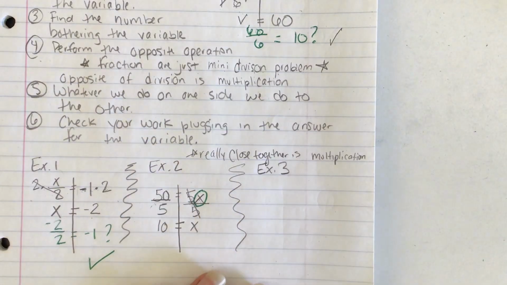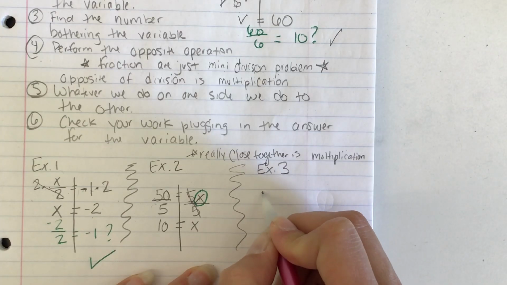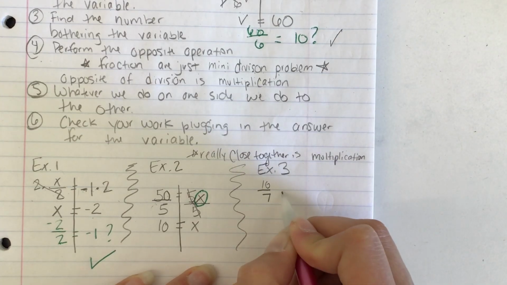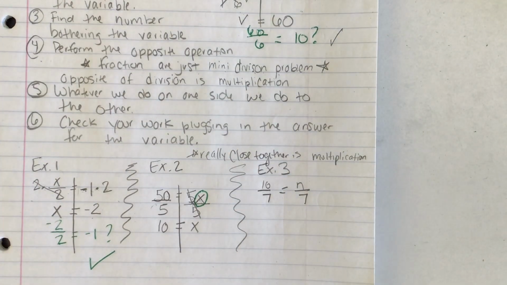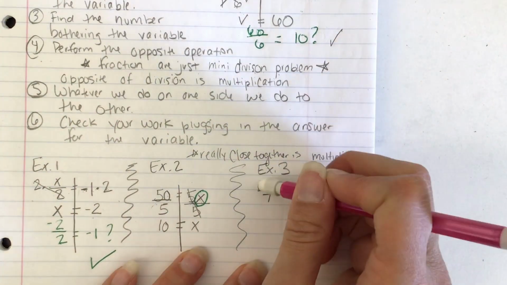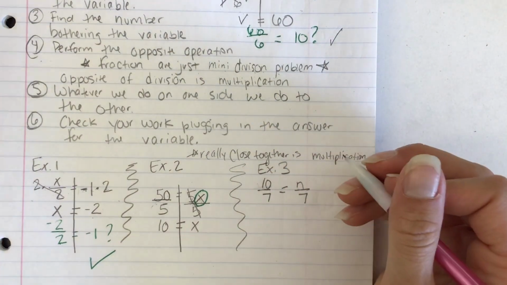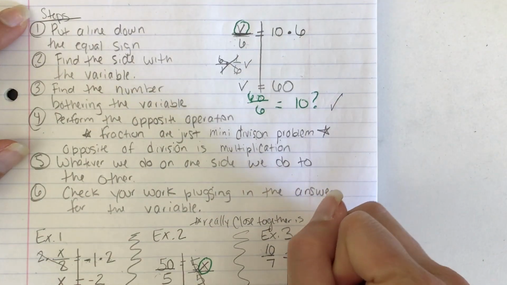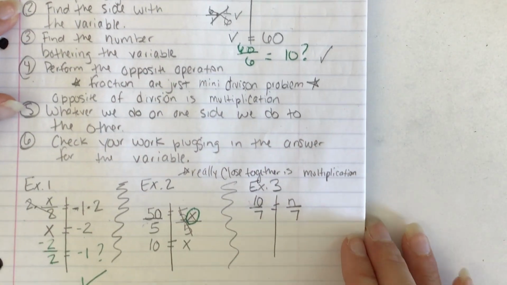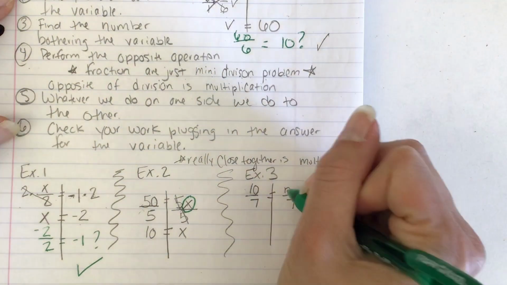If I were to have 10 over 7 equal to n over 7. Tricky, tricky. Let's fix this 10. All right, let's go through our steps again. Put a line down the equal sign. We're going to find the side with the variable. We've got n as our variable.